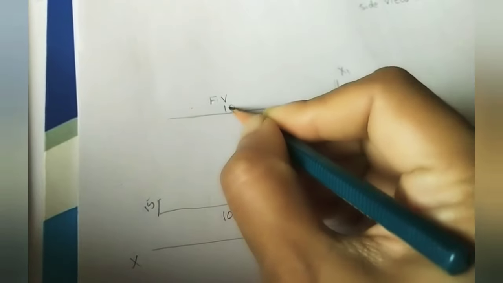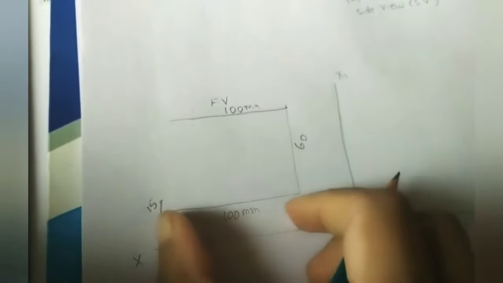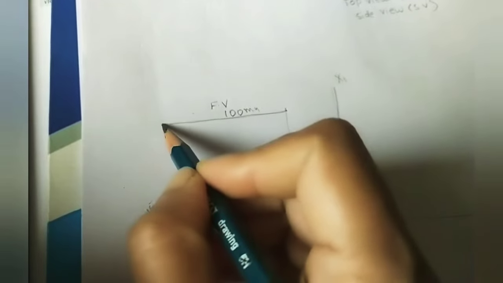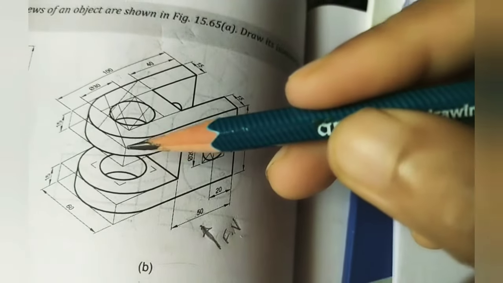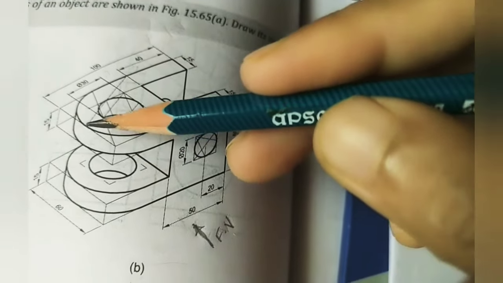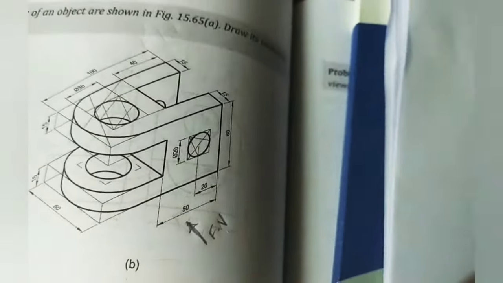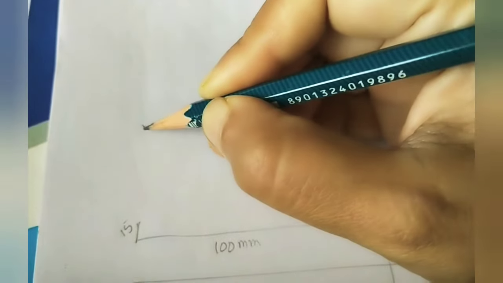So this is 100 mm. So this is 100, this is 100. It is coming at the same point, wherever it is coming at the same point. After 100, we can see this height also. How much is it? 15 mm. Okay. So here we have to do the 15 mm.